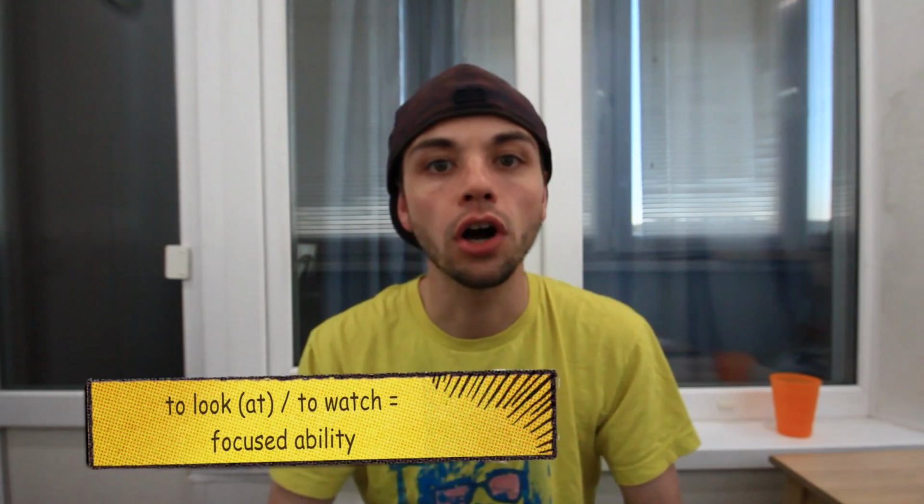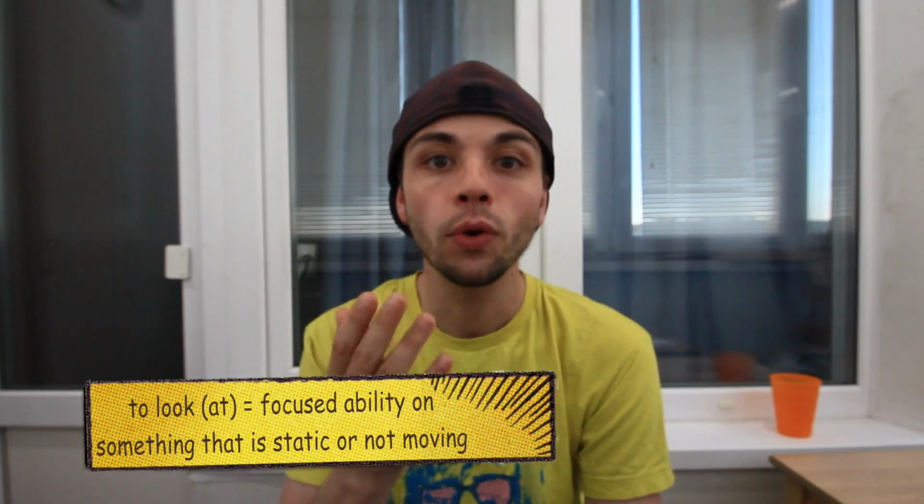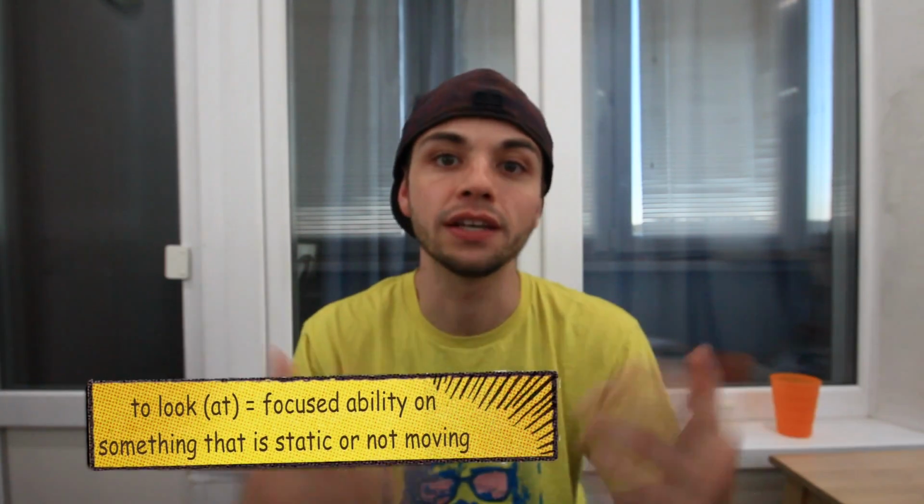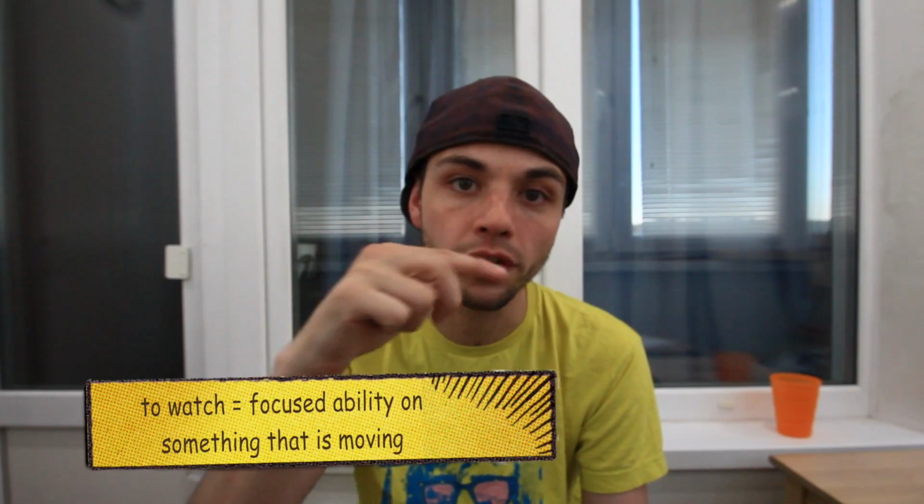Each of the 5 senses has special verbs in English that can be separated into general ability verbs or focused ability verbs. So with the visual sense, the verb to see is a general ability verb, whereas the verbs to look at and to watch are focused ability verbs. So what's the difference between look at and watch? Well, we can use the verb to look at when we focus our ability of vision on something that is static or isn't moving. We look at pictures, we look at photos, we look at a lot of things. But if we want to focus our ability on something that's moving, we use to watch. We watch films, we watch plays at the theater, we watch movies. By the way, you might not have known that the word movie means moving pictures. That's why we look at pictures but watch movies.